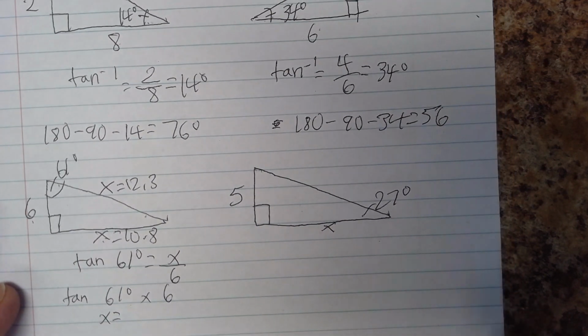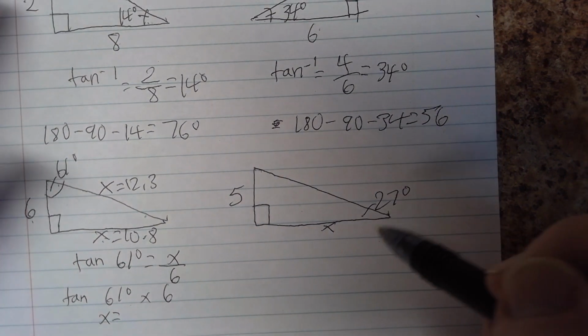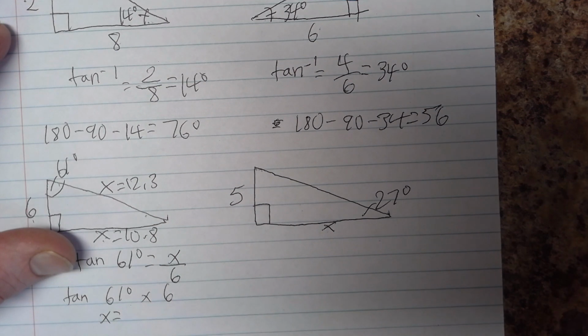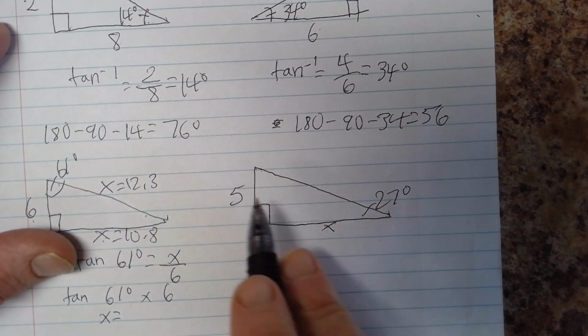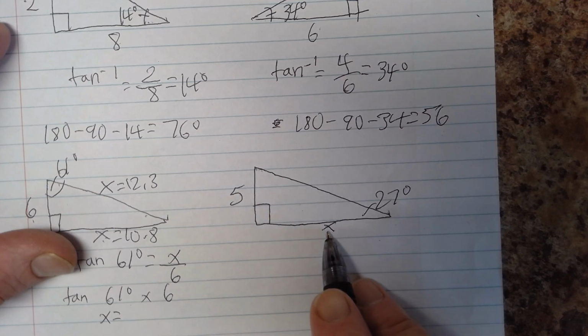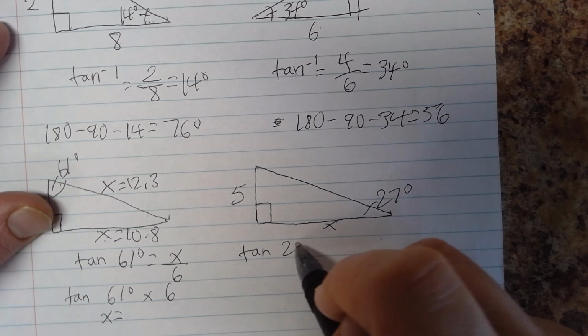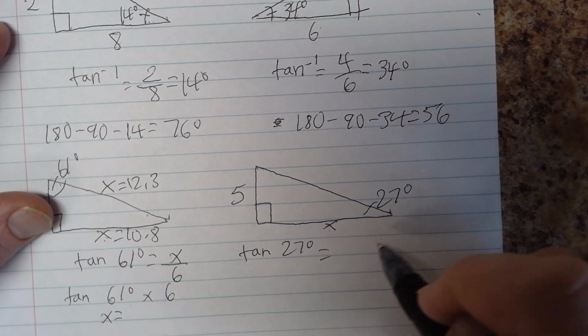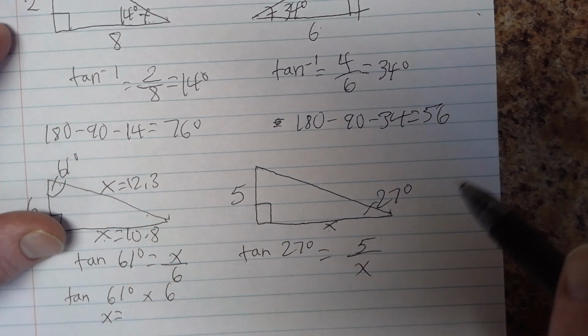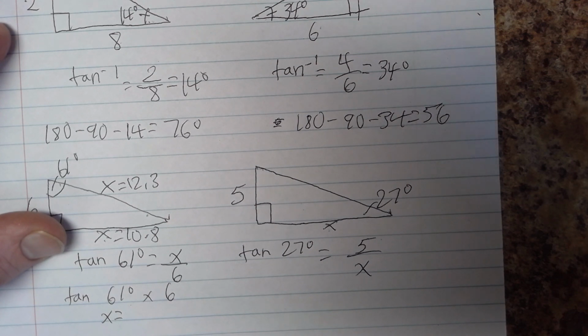Let's move to this one here. I'm going to begin by solving for this unknown side right here. This time we know the opposite side, and the unknown side is adjacent to the angle that we're working with. Tangent 27 degrees equals 5 over x, because this time the known side is opposite.